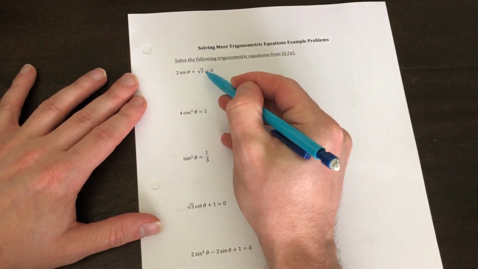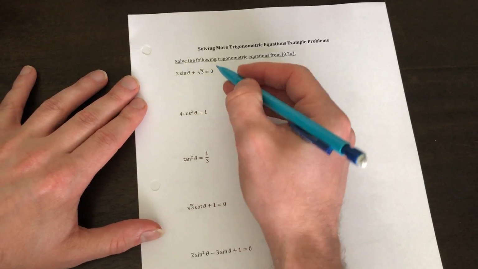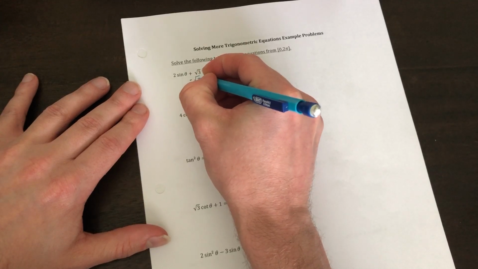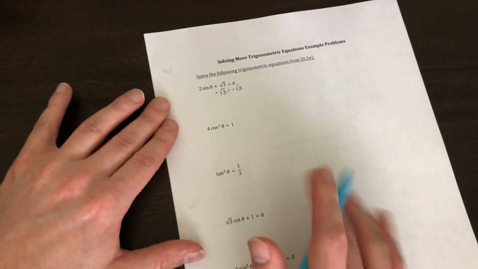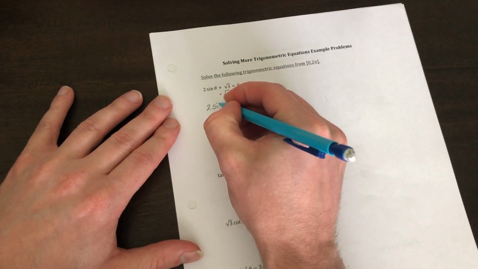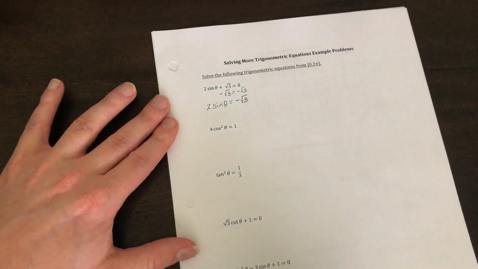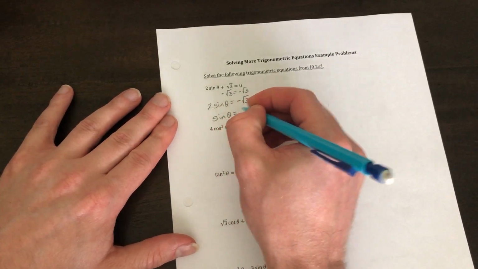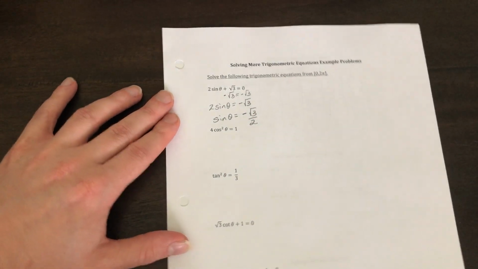Your first step on this one, 2 sine of theta plus square root of 3 is equal to 0: we're going to subtract square root of 3 to the other side. Okay. So we get 2 sine of theta is equal to a negative square root of 3. And we're going to divide both sides by 2 because it's being multiplied. So it looks like a form we know how to deal with.